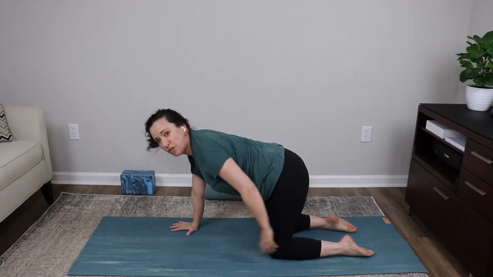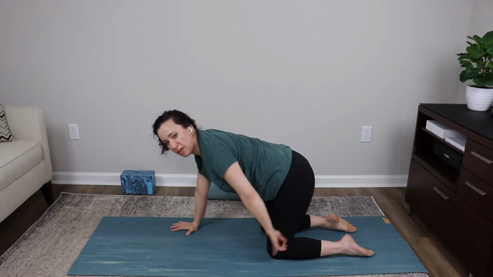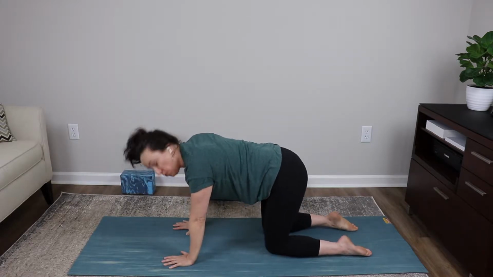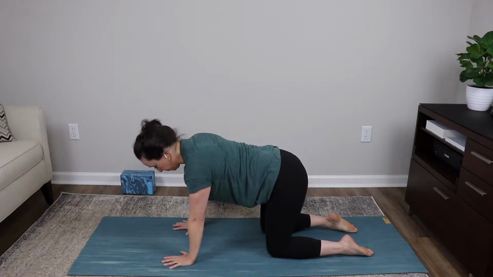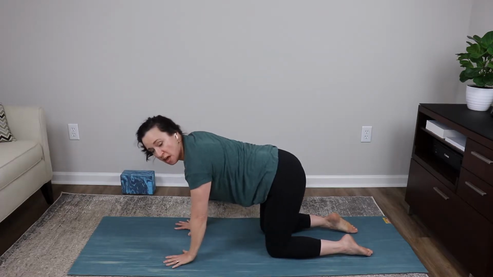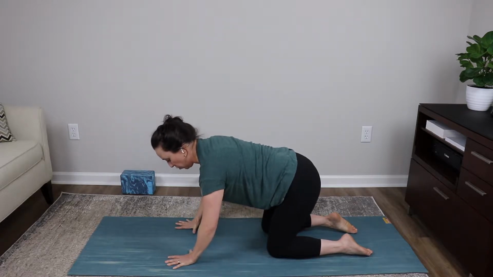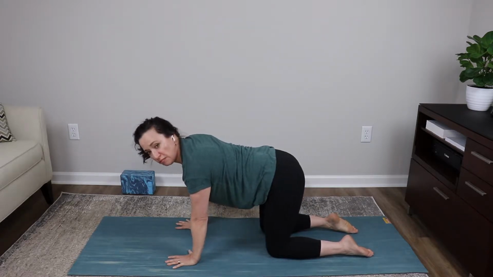Check in that you've got excellent alignment between your hips and your knees, hips stacked directly on top of your knees. Feet are in alignment with your knees and those knees are hip distance. Have it so that those hands are directly underneath those shoulders. Index fingers are forward. Take this opportunity to really stretch those thumbs inward.